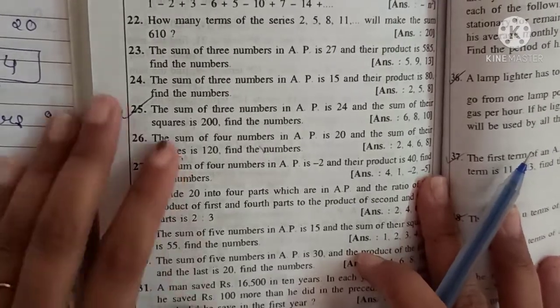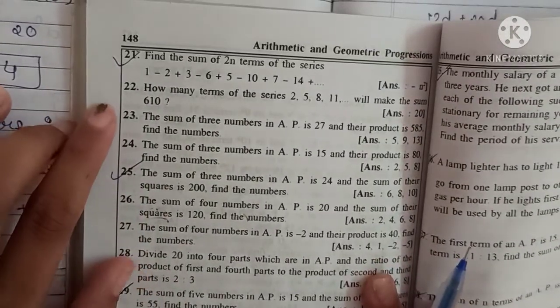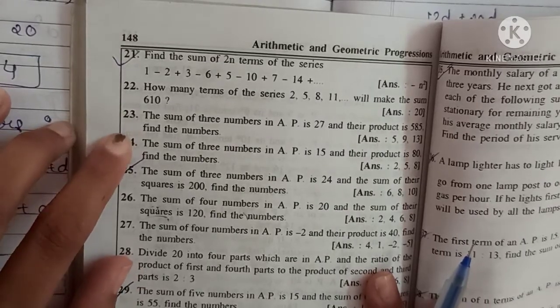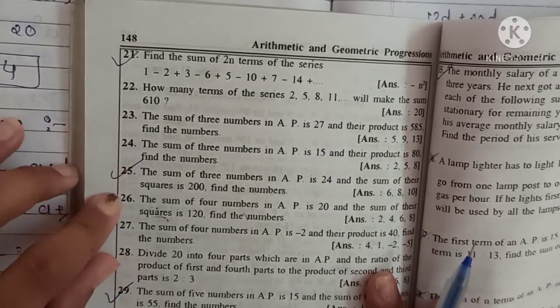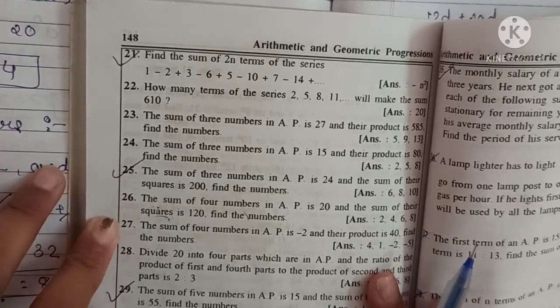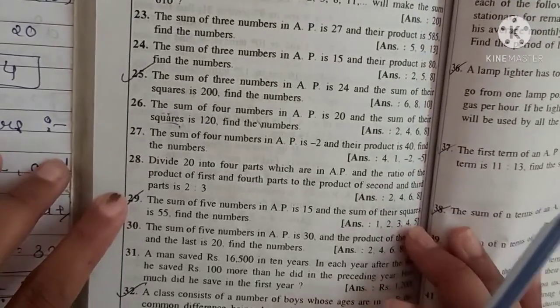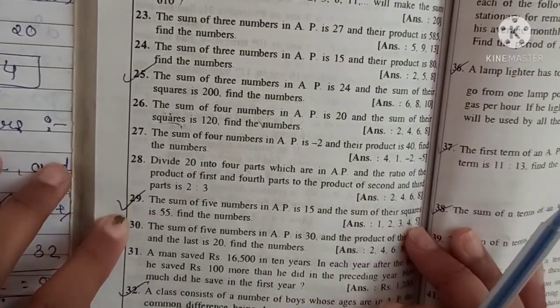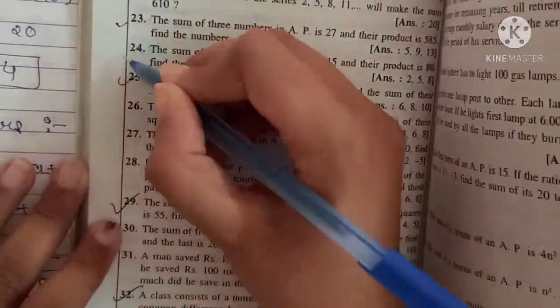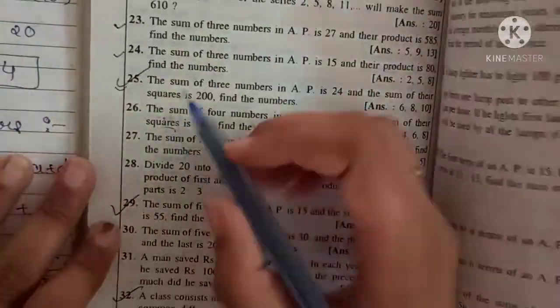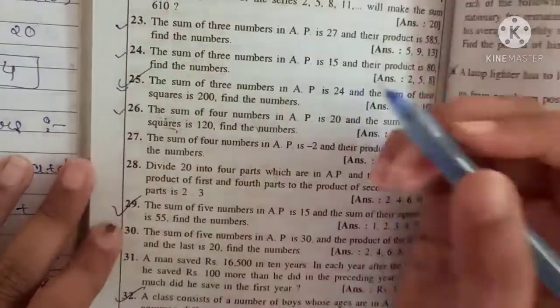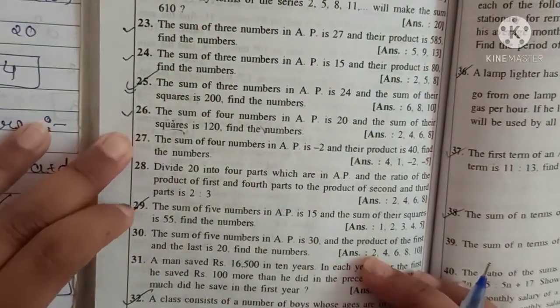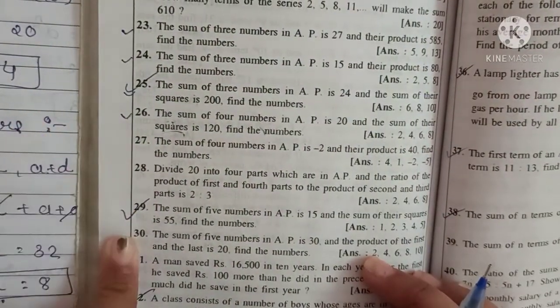For practice, you have to do the sums number 23, 24, 25, 26, 27, 29 and 30.